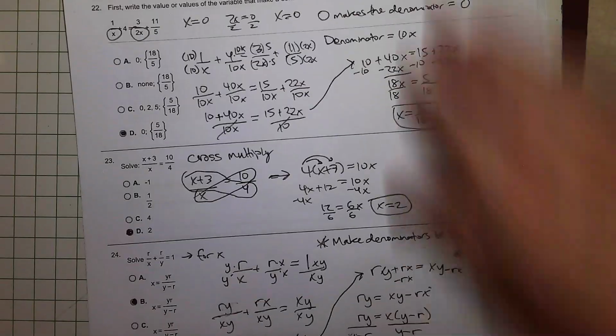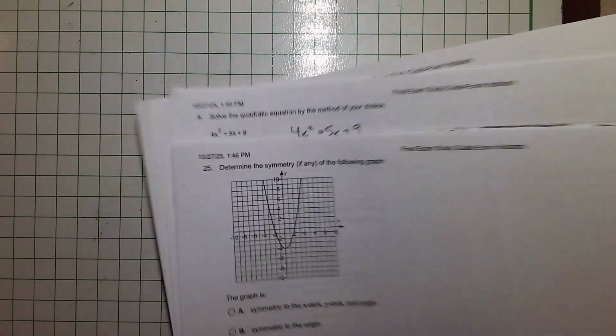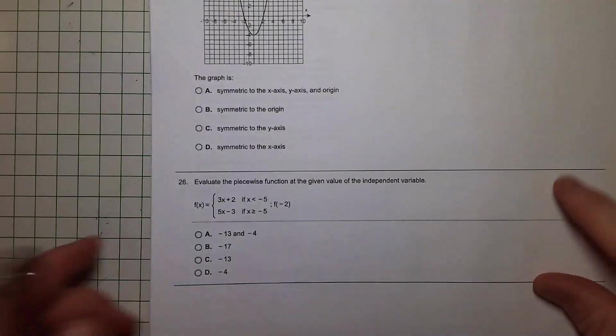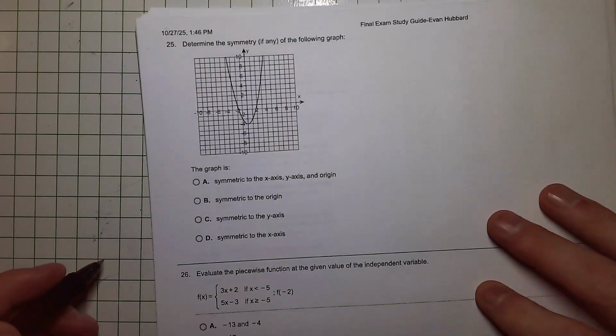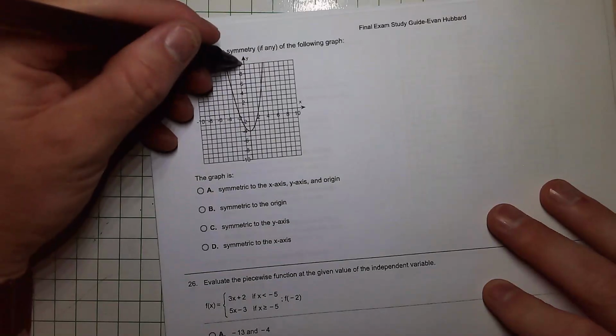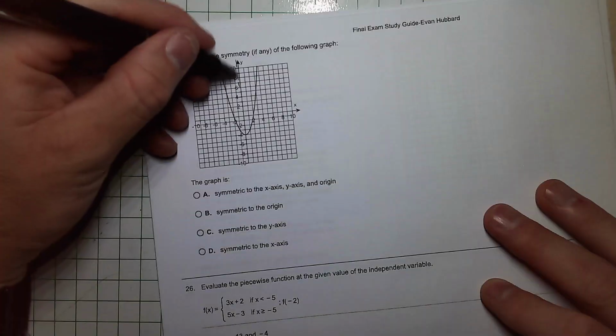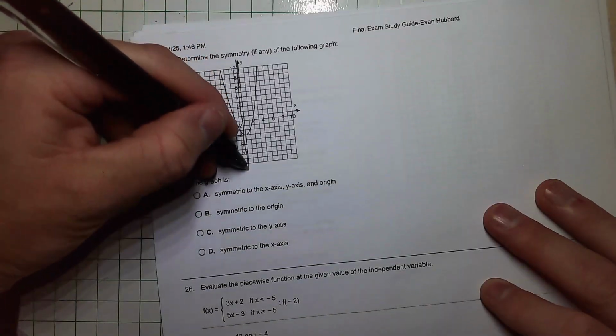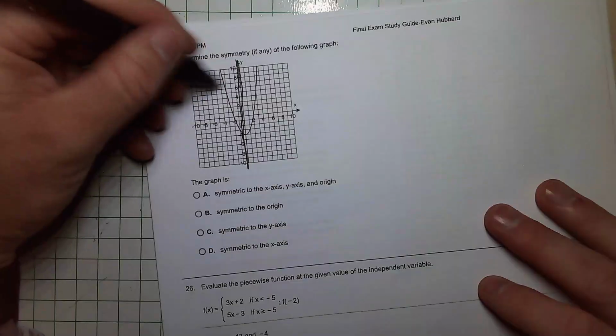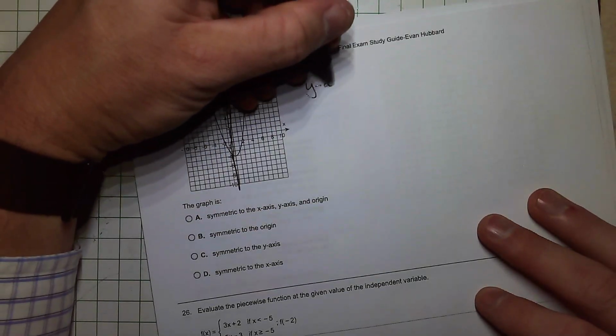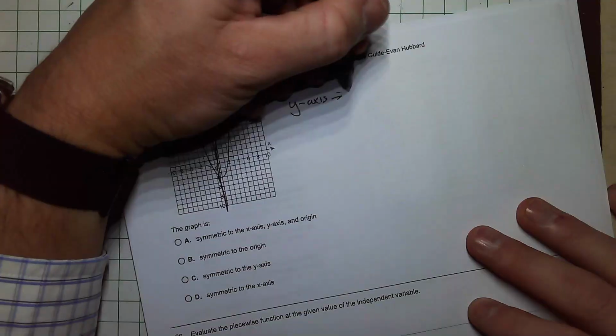Okay, last one for part 1 of this video. 25, determine the symmetry of any of the following graphs. If I were to draw a line along the y-axis, it cuts it in half. The y-axis, it's symmetric.